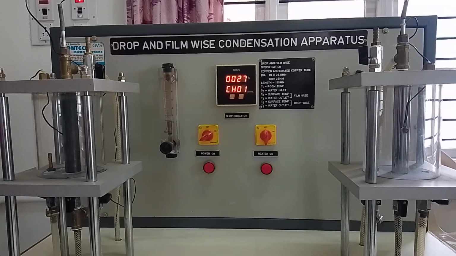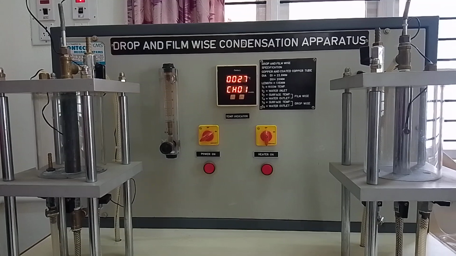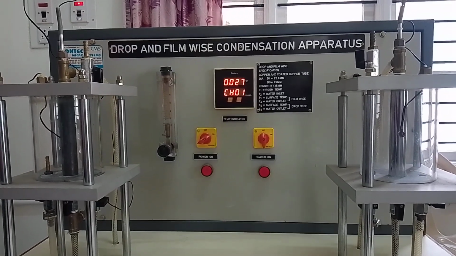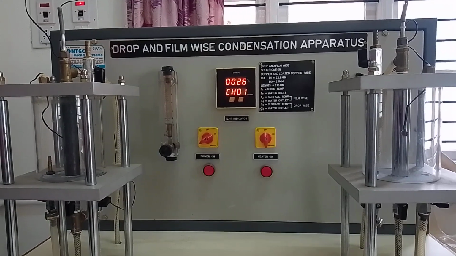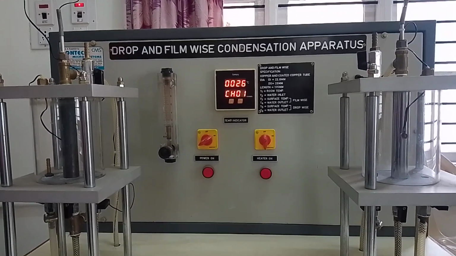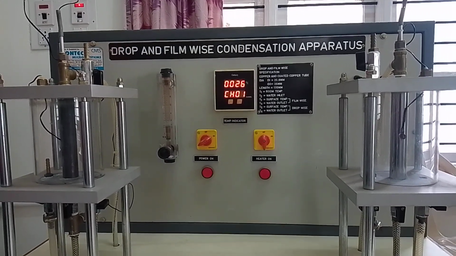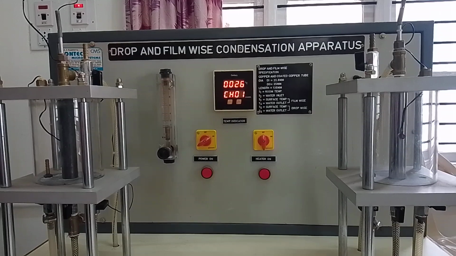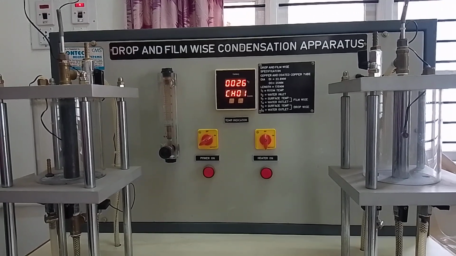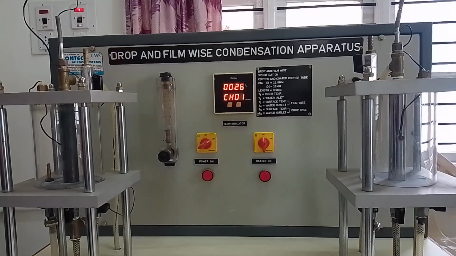Condensation is a process of change of phase from vapor to liquid when vapor temperature is reduced below its saturation temperature. This can be done by bringing the vapor into contact with a solid surface whose temperature is below the saturation temperature of the vapor. Condensation may take place either as dropwise or filmwise. If condensation is in the form of small drops, it is called dropwise, and if it is in the form of a thin liquid layer or film, it is called filmwise condensation.